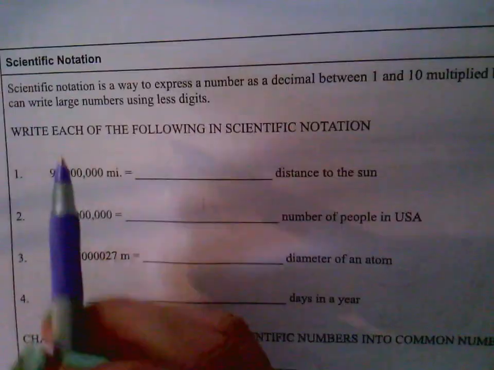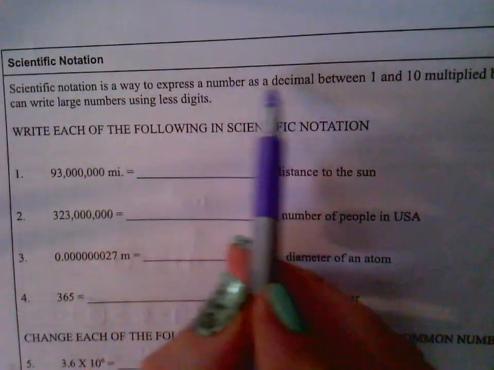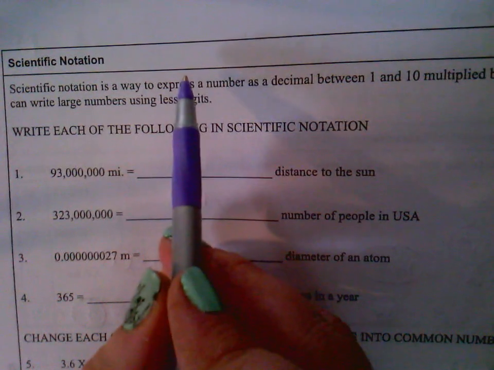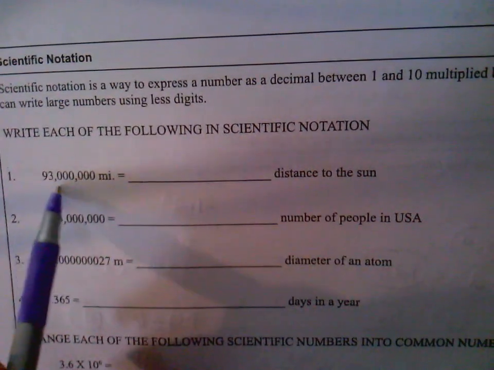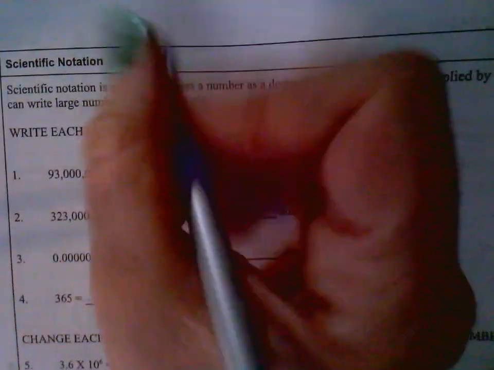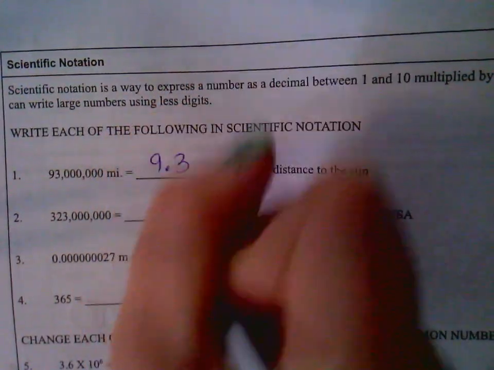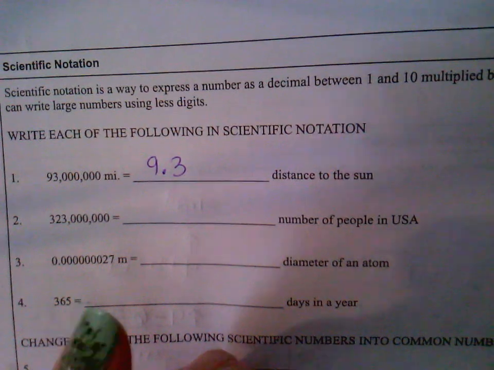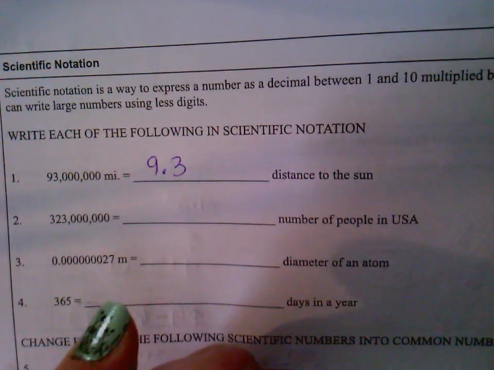So the rule for scientific notation, it's just a way to express big numbers easier. So instead of saying that the distance to the sun is 93 million miles, we can truncate the number between 1 and 10. Is 9.3 between 1 and 10? Yes.